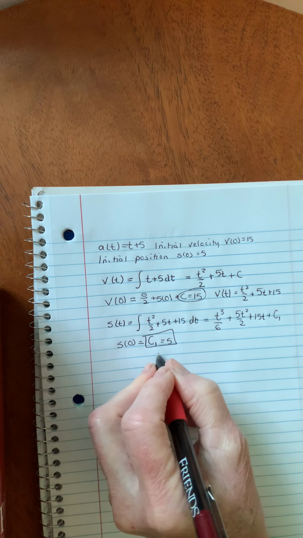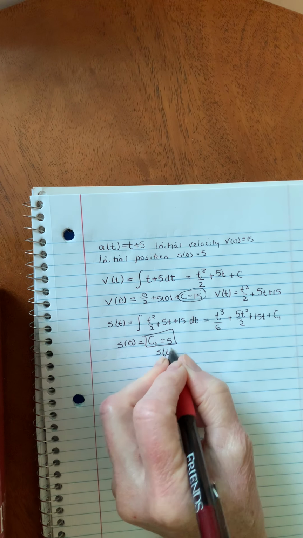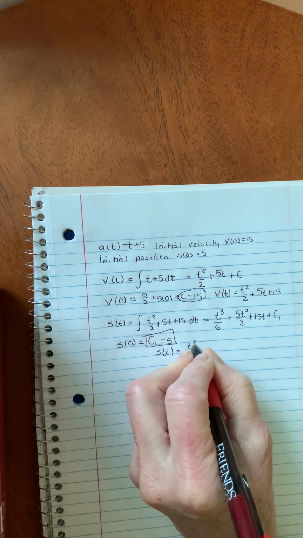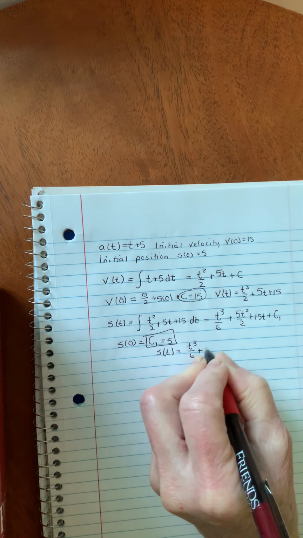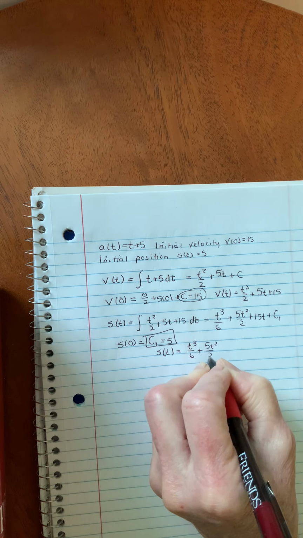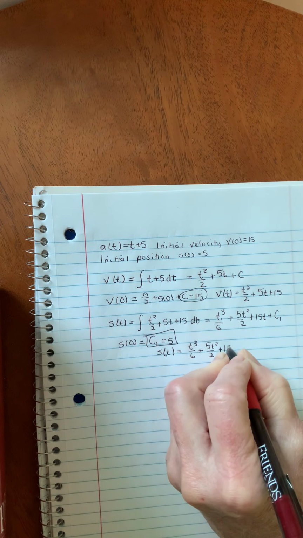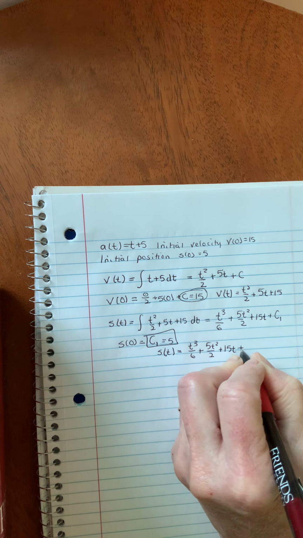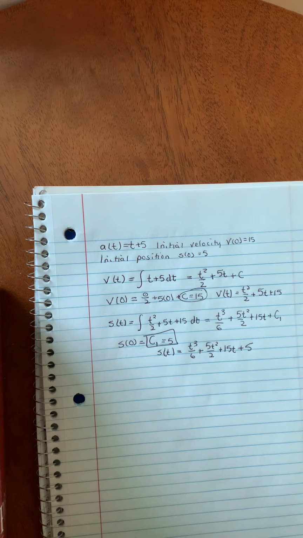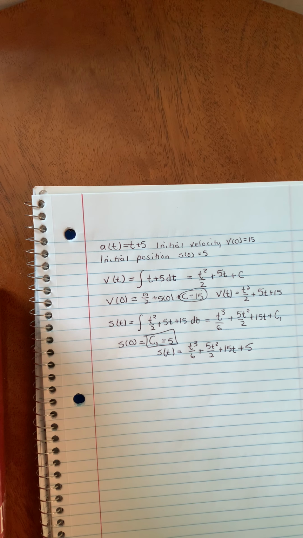So my position function is t to the third over 6 plus 5t to the second over 2 plus 15t plus 5. So we've answered the initial position, the actual position, the initial velocity, and the actual velocity functions.